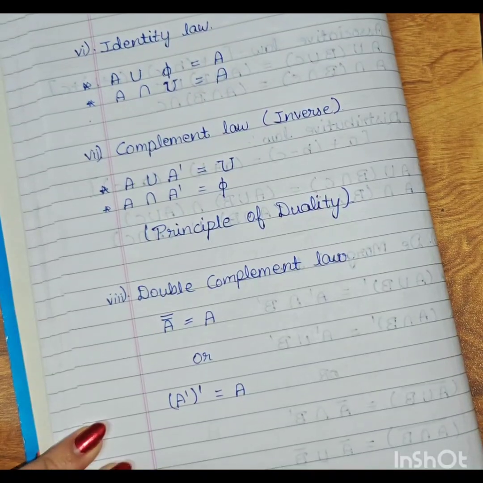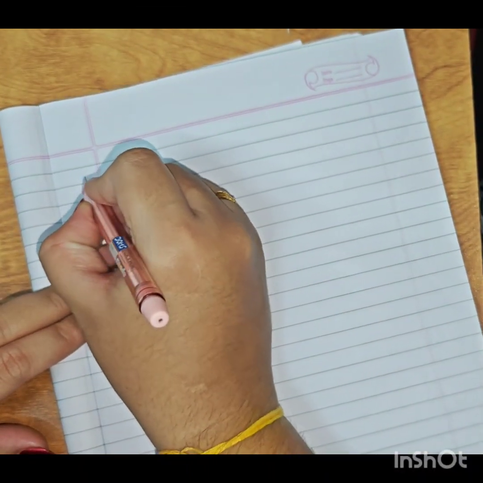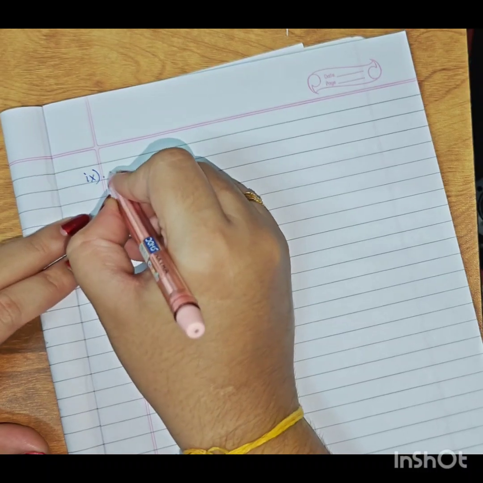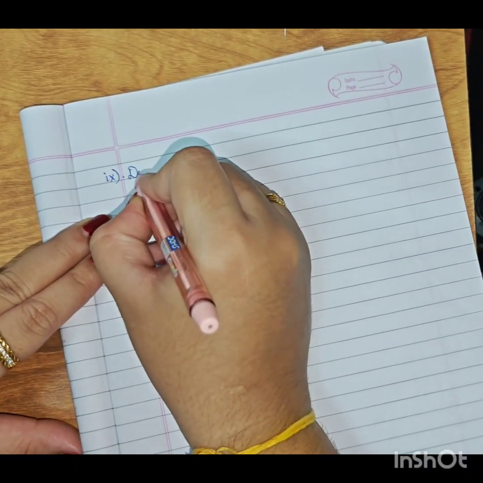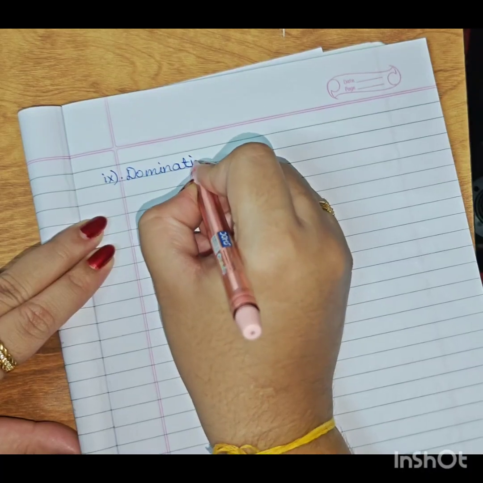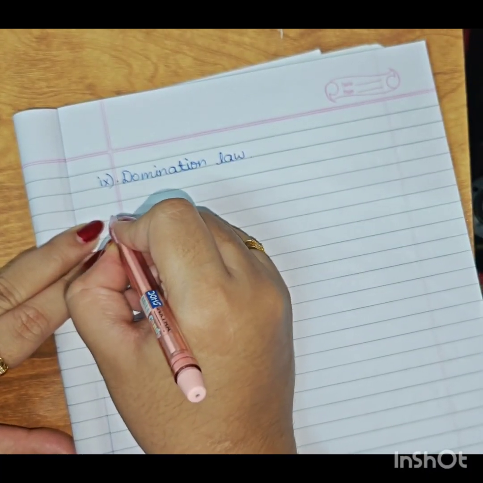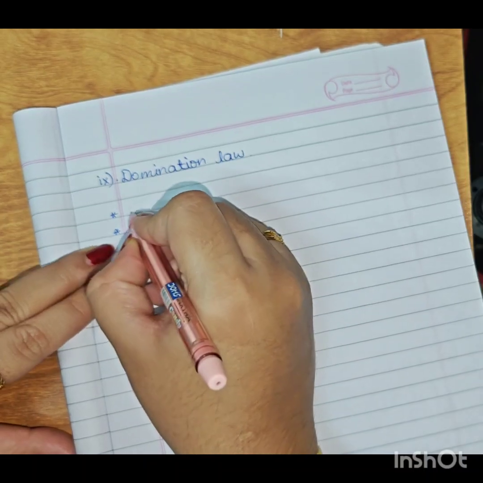Understood? So let's go to the last type of law, which is called domination law. Dominating, you know what is dominating, right? Suppressing. Dominating is suppressing. So what is this?